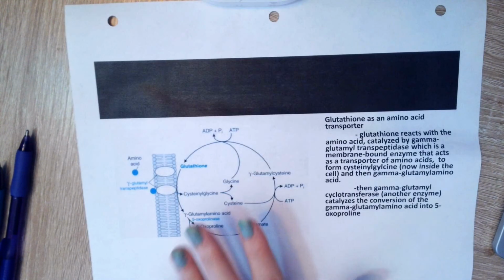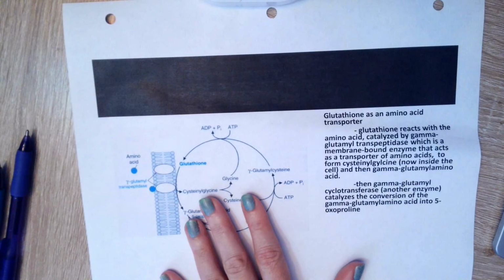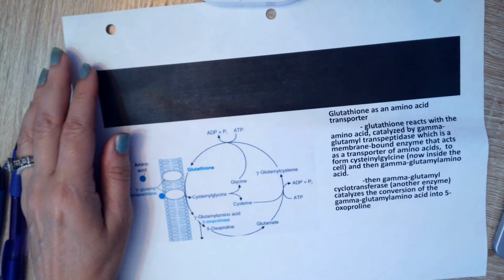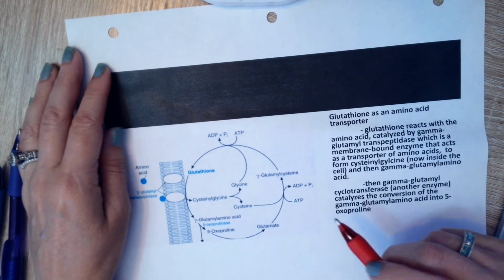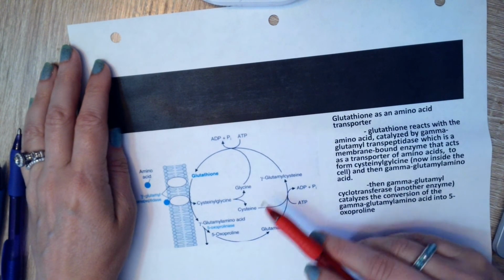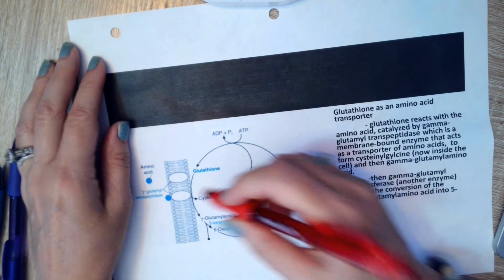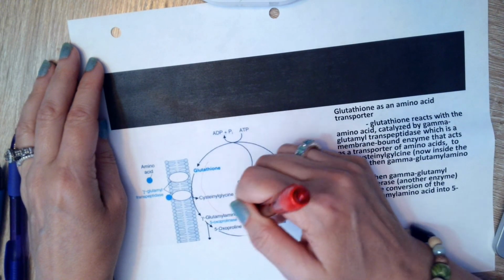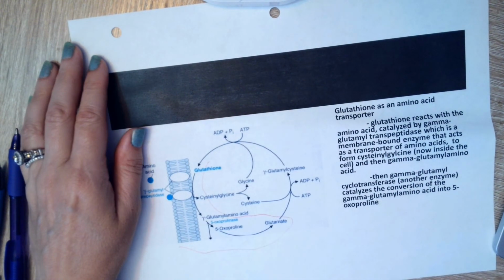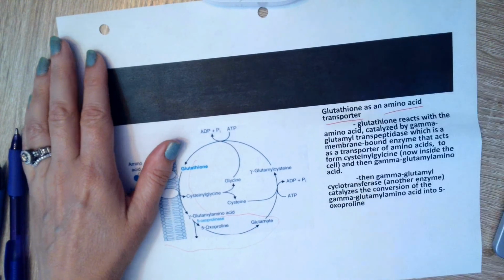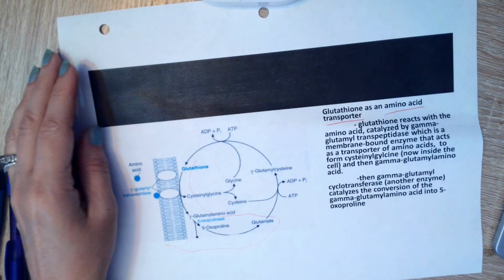Okay, so we're not going to go into a huge amount of detail on this slide. We are making this video a little bit on the long side, and we're only really looking at this one side of it here. This is another function of glutathione, and this is as an amino acid transporter.